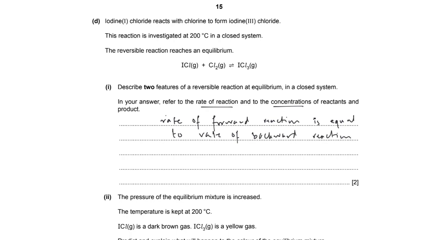And the second one is in terms of concentration: the concentration of reactants and products do not change with time.